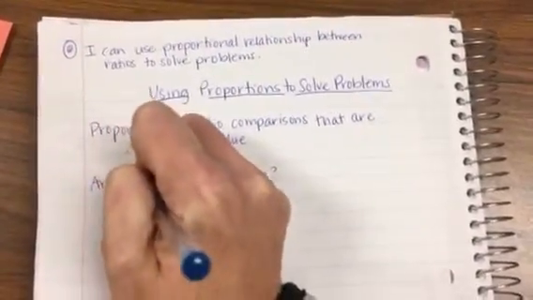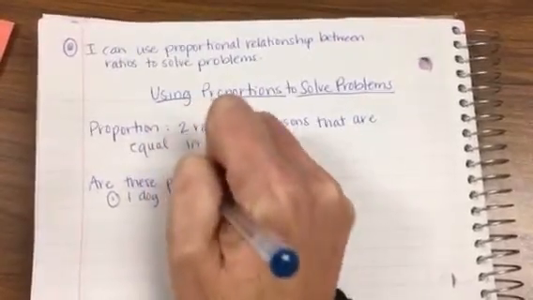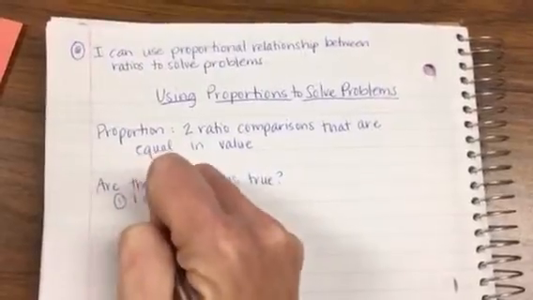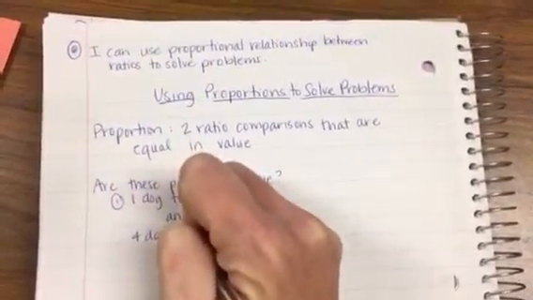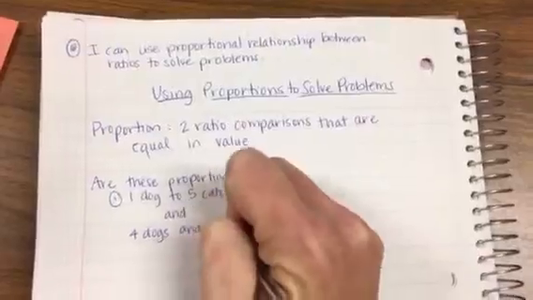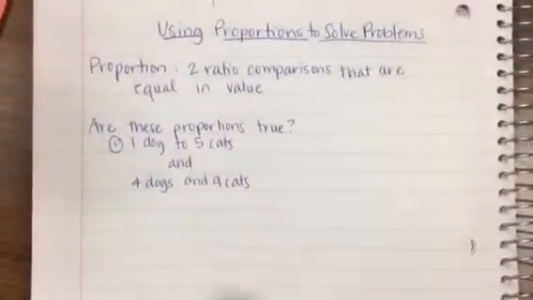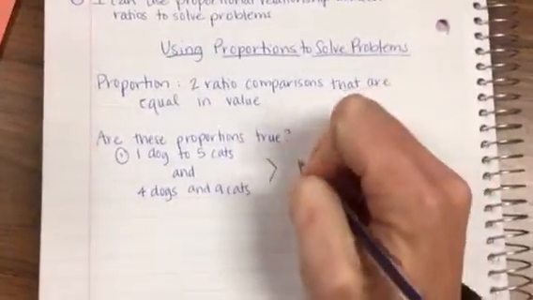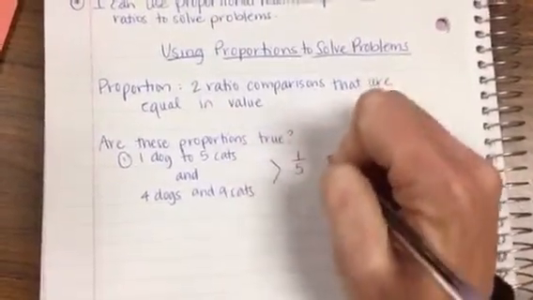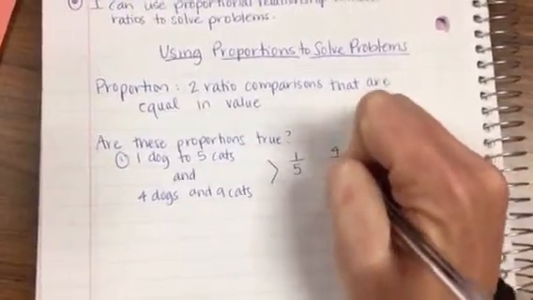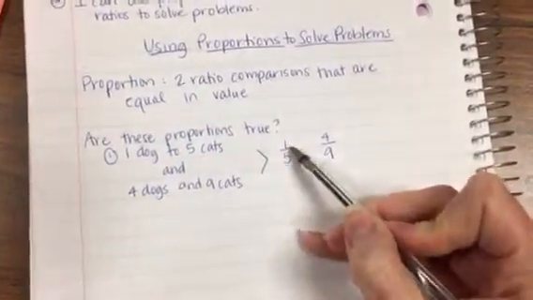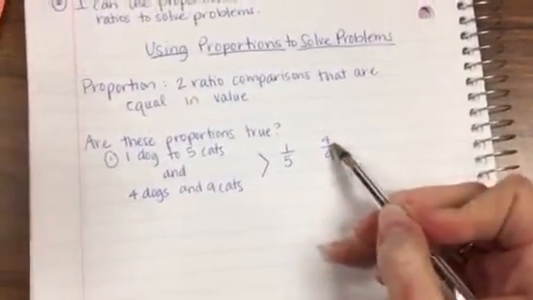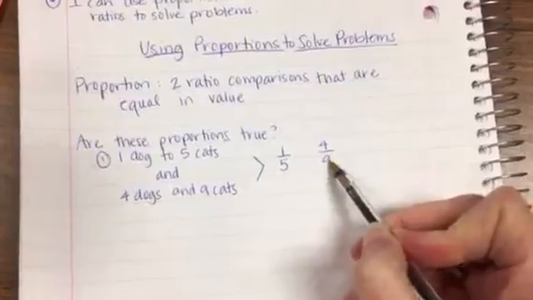If I have 1 dog to 5 cats, and my friend has 4 dogs and 9 cats, are those two proportional relationships? So to test that, here's what we do. We write them as fractions, and we say my ratio comparison is 1 dog to 5 cats. My friend's ratio comparison is 4 dogs to 9 cats.